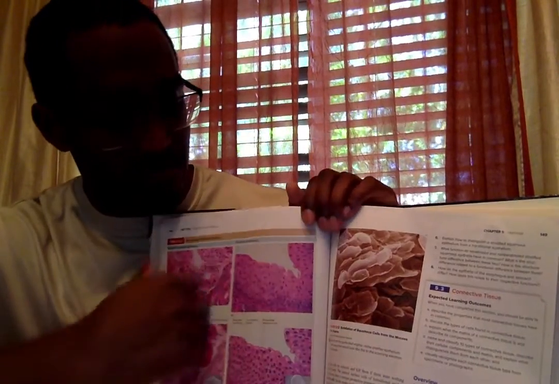And there we also have transitional epithelium. So transitional epithelium is only found in the urinary tract. And what it allows is that it allows your urinary tract to fill up, like your bladder to fill, because it stretches. So the other type of tissue that we have are connective tissues.